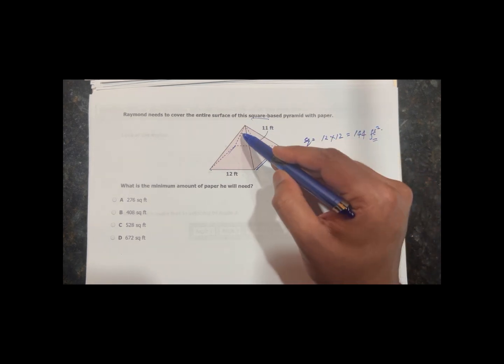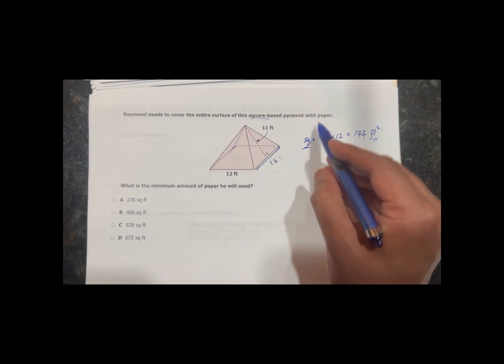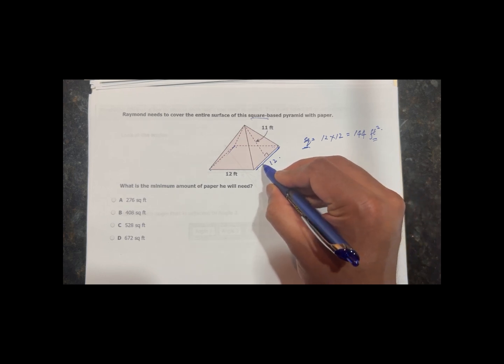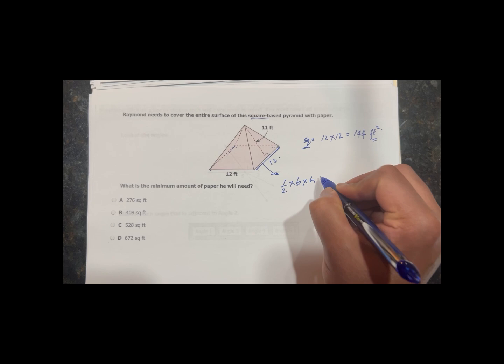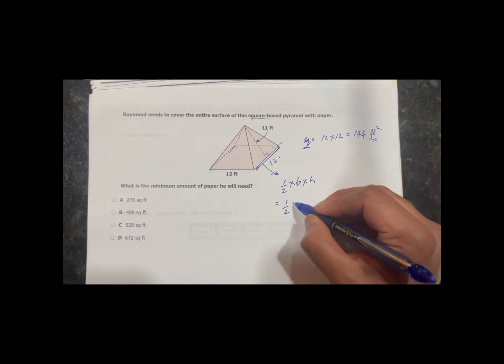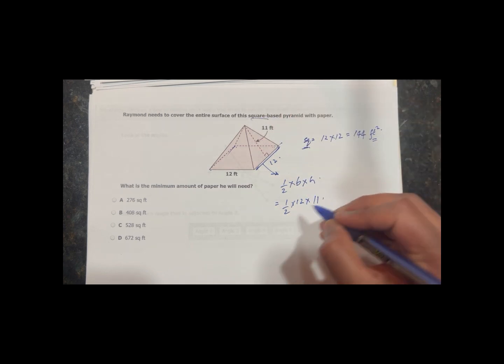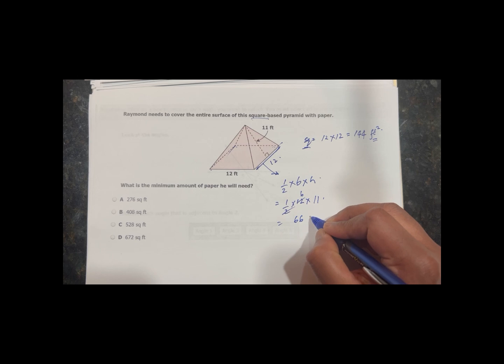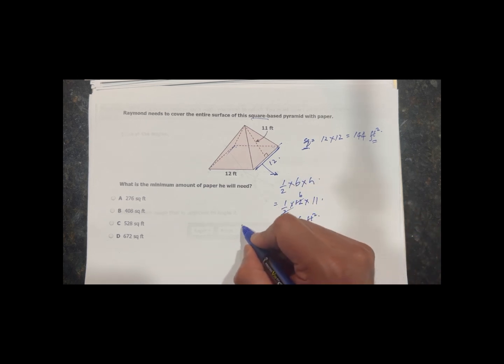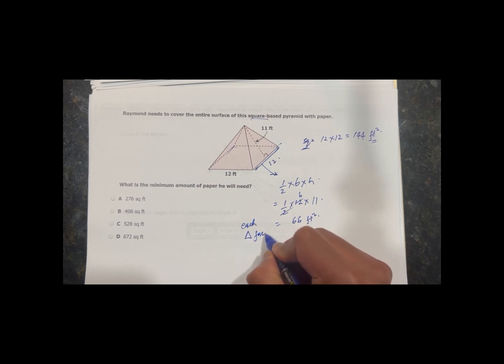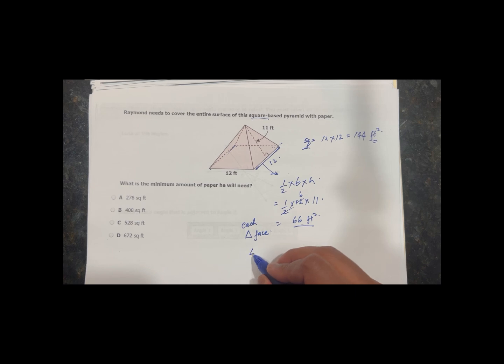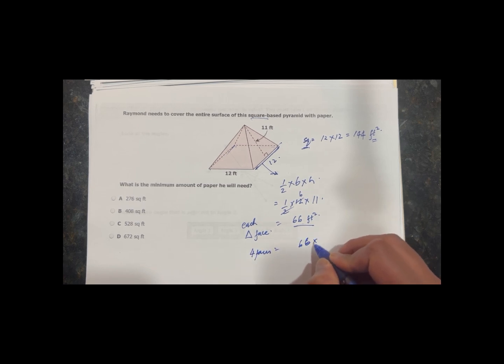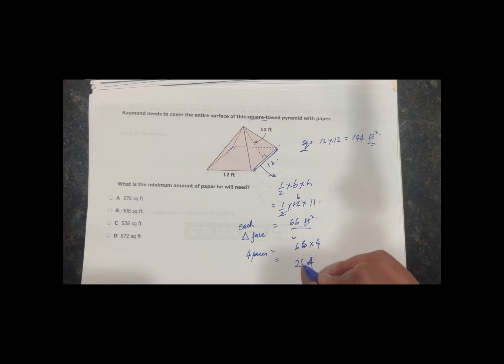Never forget the units. It's a good way to check for everything. Now you've got one triangle, 2, 3, 4. So the square has 4 sides, so obviously you've got 4 faces. So each triangle is basically half times base times height. The base is 12, and your height is 11. So half of 12 is 6, 6 times 11 is 66 feet squared. So each triangle face is 66. Now you've got 4 faces, so 66 times 4. 6 4s are 24, 264. So that is your total area for just the triangles.